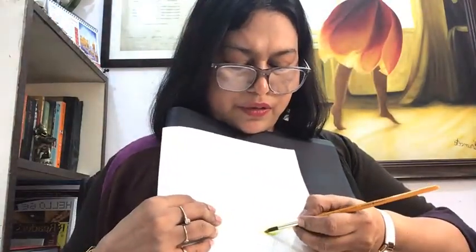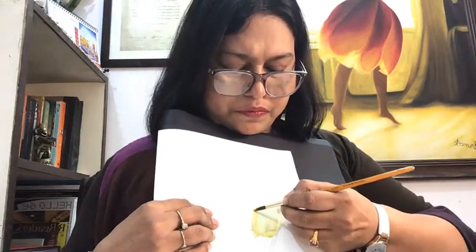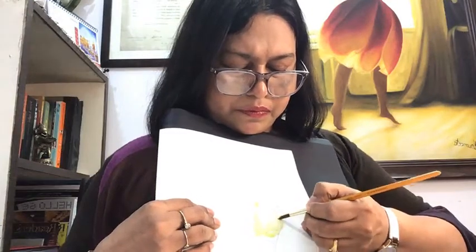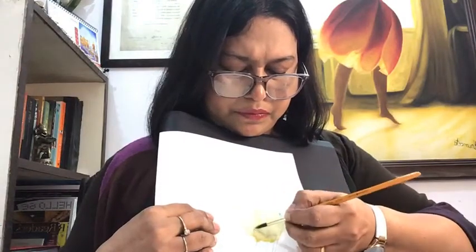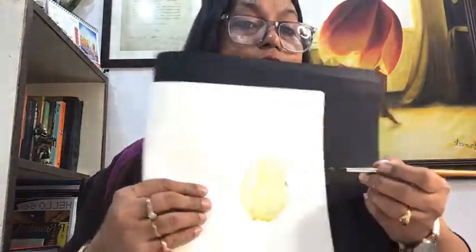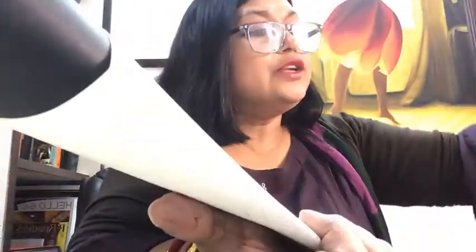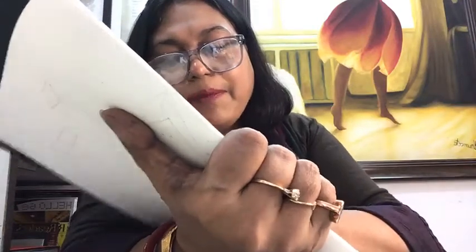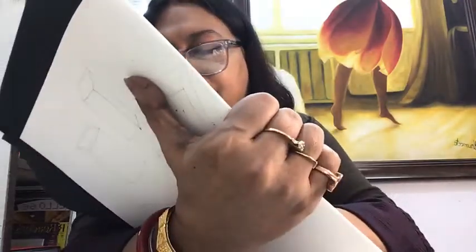Now the lower portion, you know, we are going to have lower and outer portion, you know. And don't be worried if it is coming out, you just dab it. The paper napkin is our best friend, you know. For a watercolorist, paper napkin is the best friend.